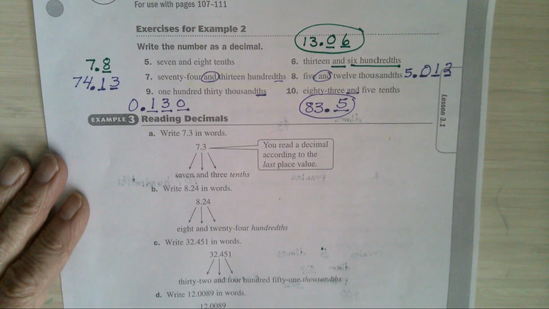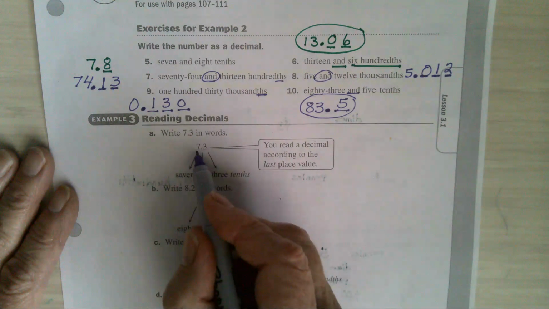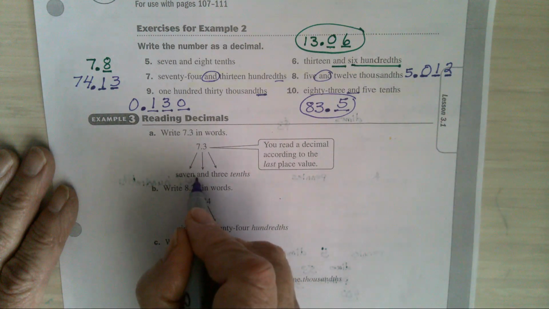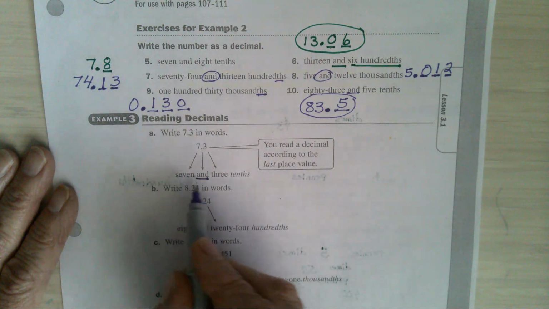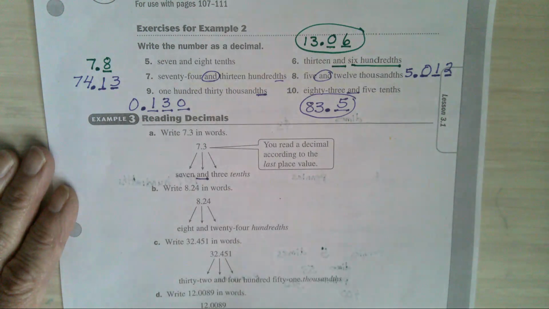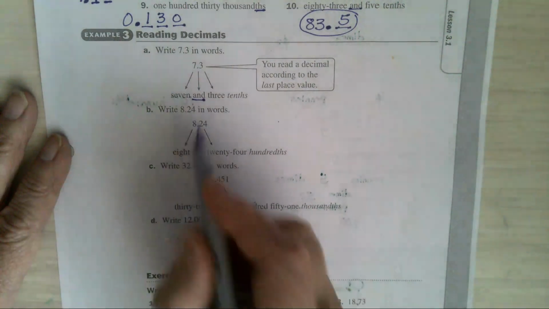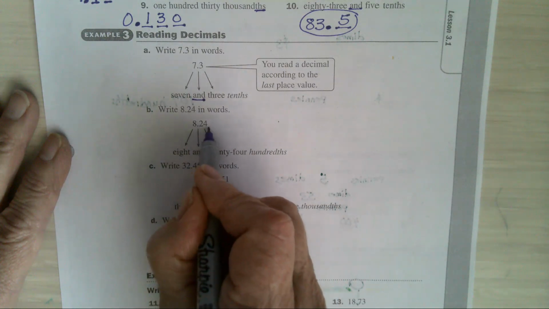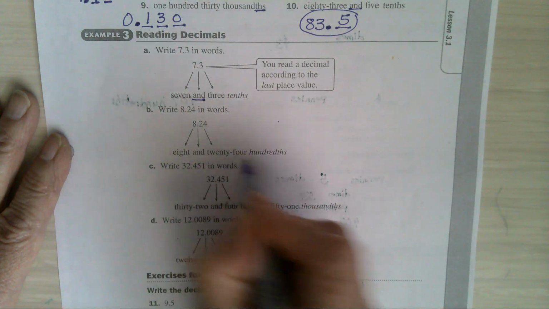It says write 7 and 3 tenths in words. All right, there we have the number 7, S-E-V-E-N. When you see the decimal point, you write the word "and," 3, and it's in the tenths place. 7 and 3 tenths. In just a moment, we're going to do more problems like this, so pay attention. In letter B, write 8 and 24 hundredths in words. 8 and 24 hundredths.